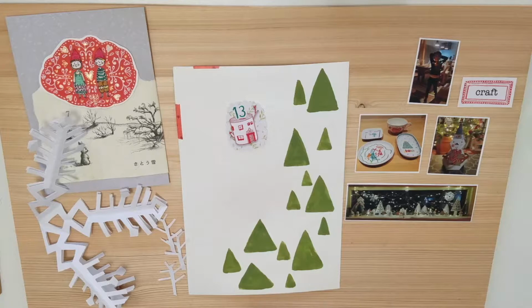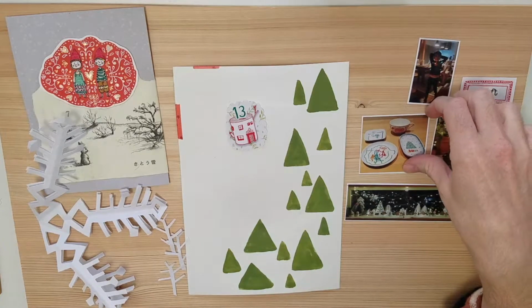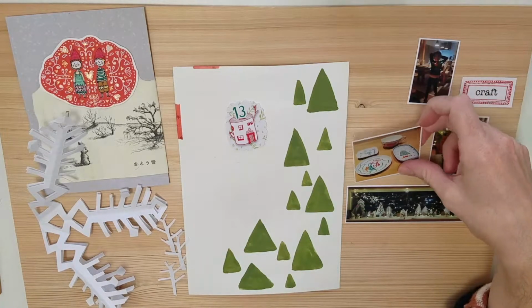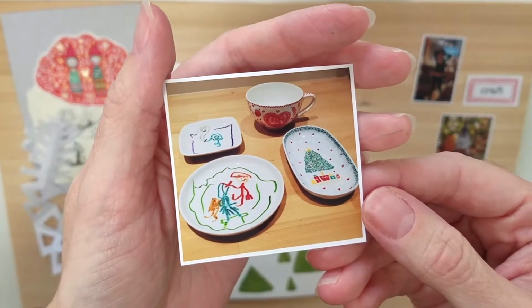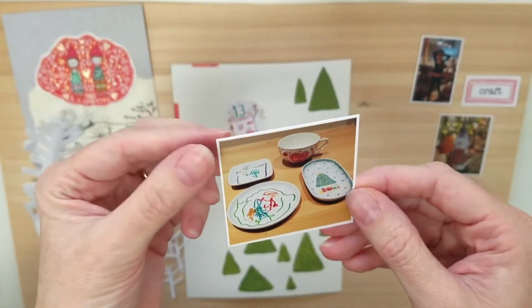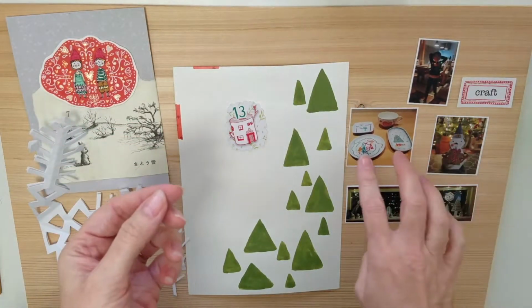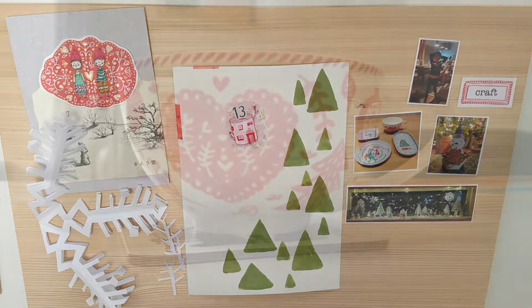So I bought some of those, and I said, let's paint Christmassy things. So I proceeded to paint 2 Christmassy sort of themed dishes. But my son decided that he wanted to do Mario, so he's got a couple of Mario dishes there. Yeah, bless him. So that's what he wants to do, because he's all into Super Mario at the moment.